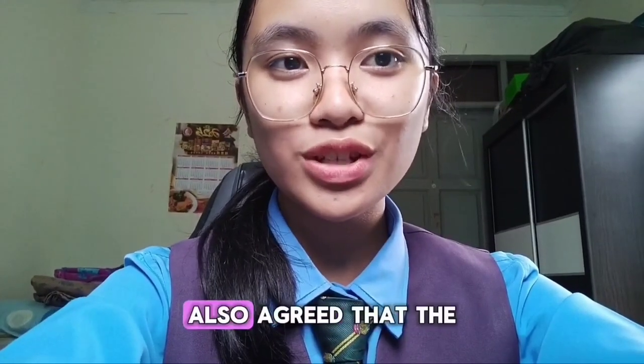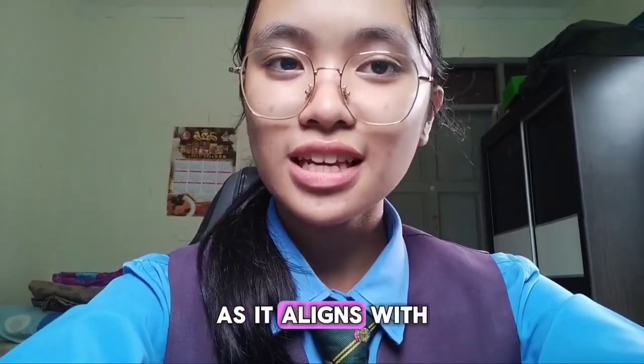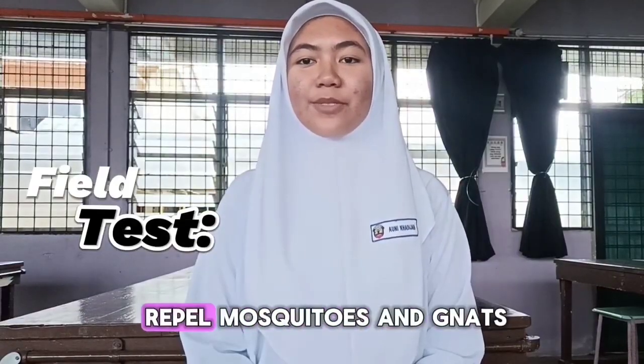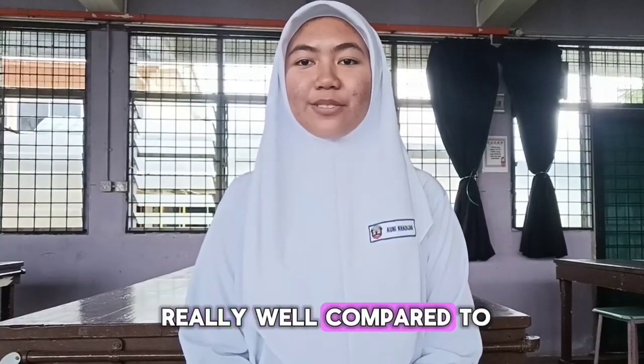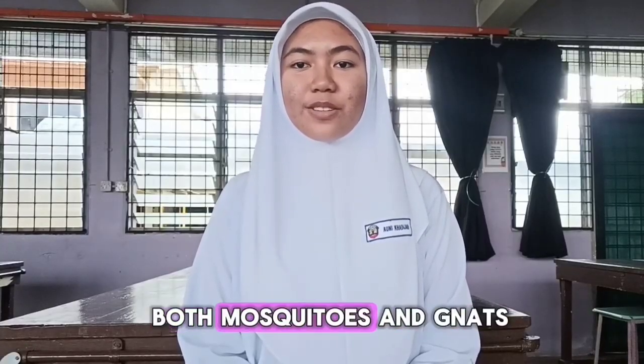Most respondents also agreed that the joss stick has significant market potential as it aligns with the growing demand for naturally sourced products. The Arraga joss stick can repel mosquitoes and gnats really well compared to the brand X joss stick, though both products can repel both mosquitoes and gnats.